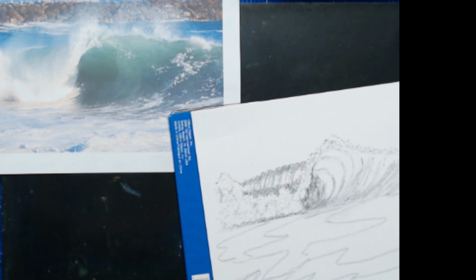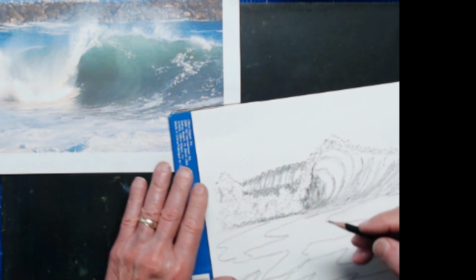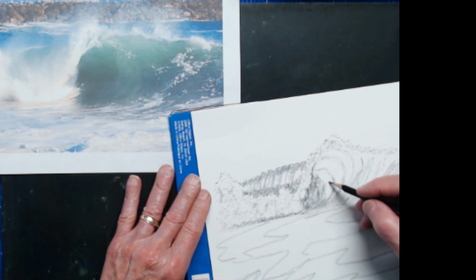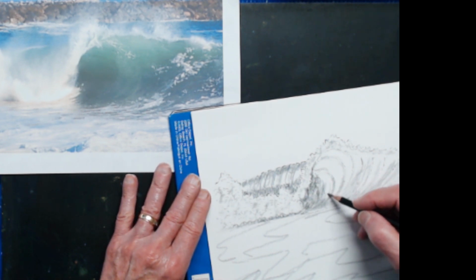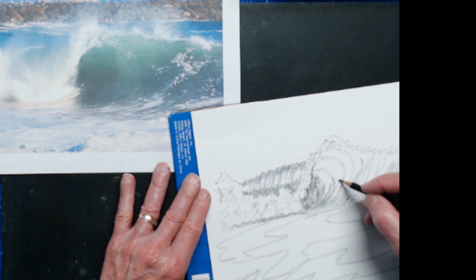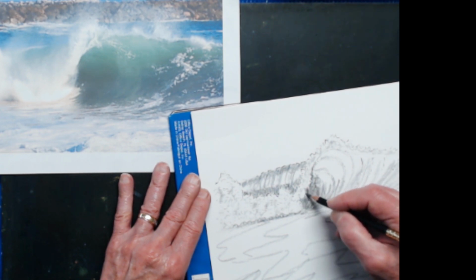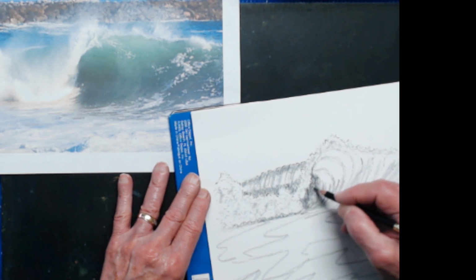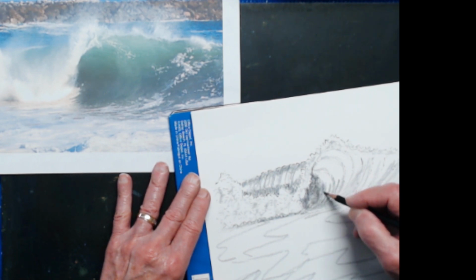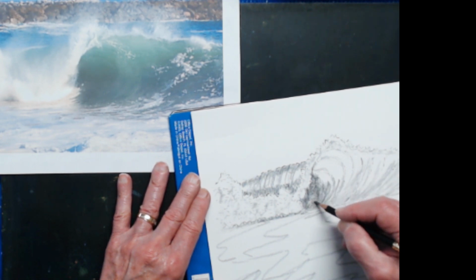Okay. All right, now I think I'll go back to my pencil here. Do some final texturing here. So I'm going to bring this shadow pattern down and build this up. I'll rub a little harder in here now. This is going to be the darkest part right there.